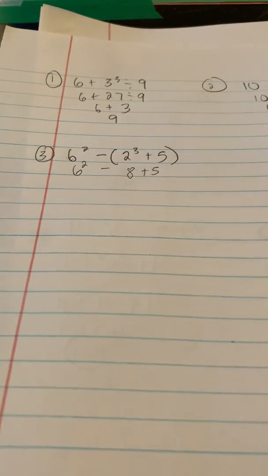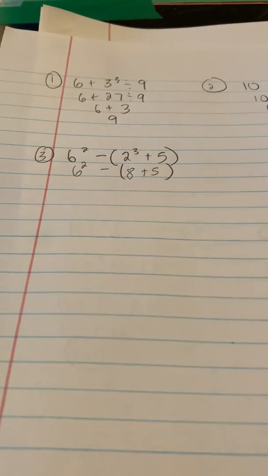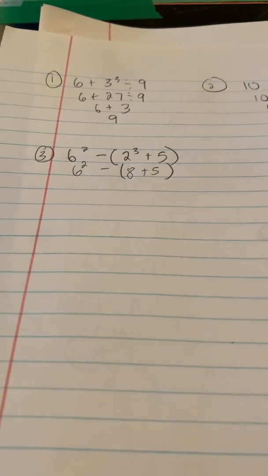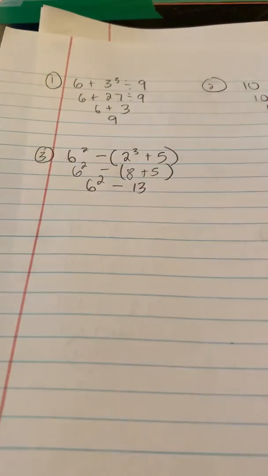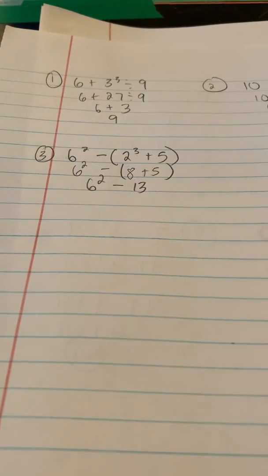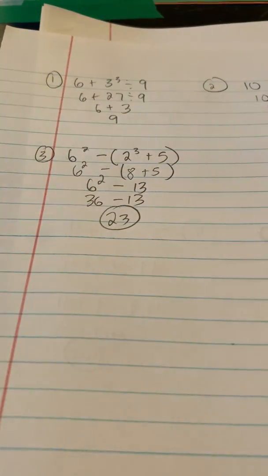What am I missing when I do this? Again, don't call out, but you're exactly right. I need my parentheses. 8 plus 5. That tells me that I'm going to do 8 plus 5 first, which is 13. Now I can get rid of the parentheses because I've solved everything inside. I'm still left with the decision of either exponents or subtraction. Should be a pretty easy one for us because, of course, we can't do 6 minus 13. So 6 to the second power is 36 minus 13 gives me a final answer of 23.